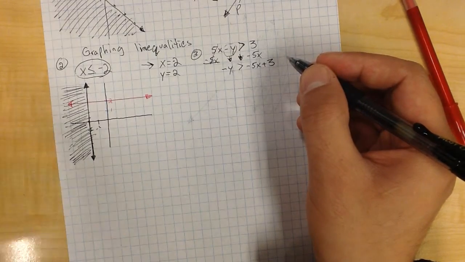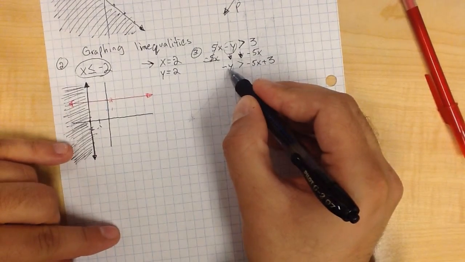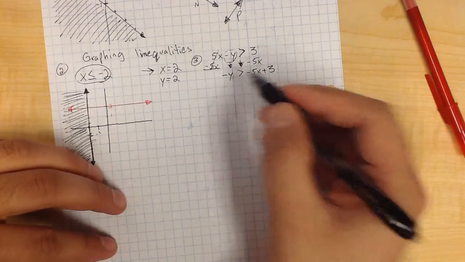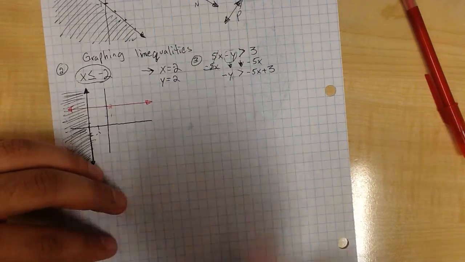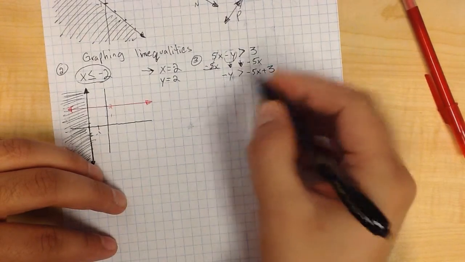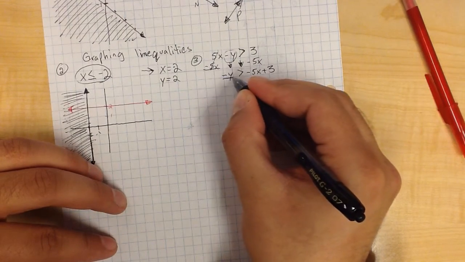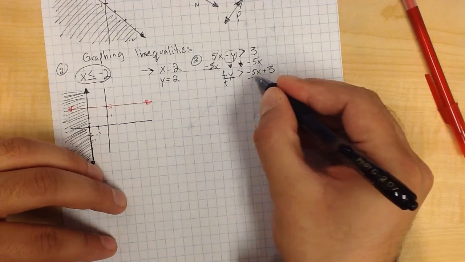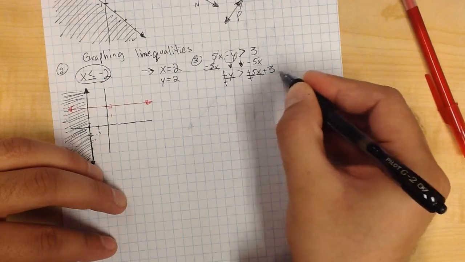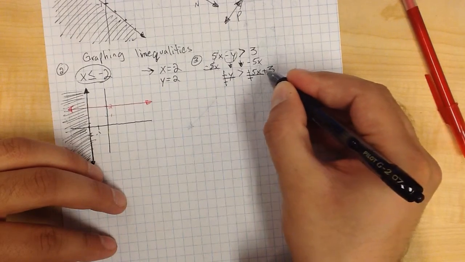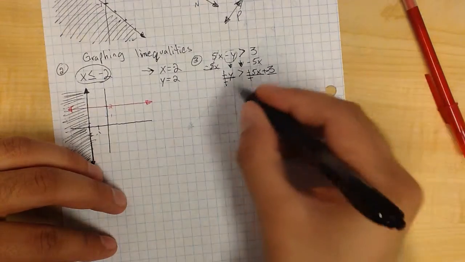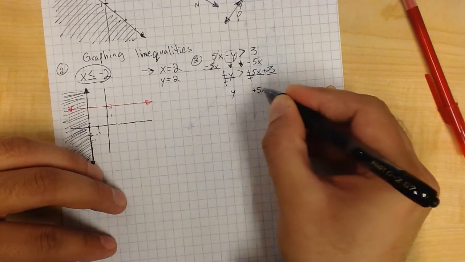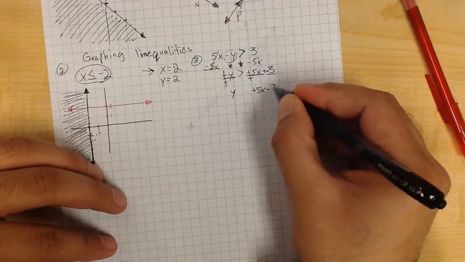And I need to get rid of this negative sign. Okay? How can I get rid of this negative sign? Well, I'm going to divide everything by a negative in order to get rid of it. So now that cancels out. Divide this one by a negative. So those cancel out. Divide this one by a negative. It doesn't cancel out, so it stays the same. So now I have y positive 5x minus 3.